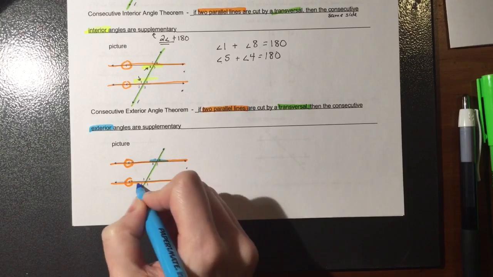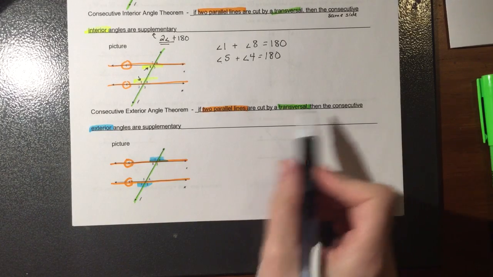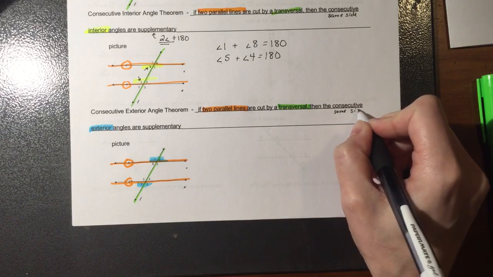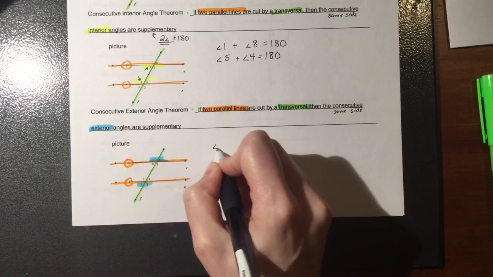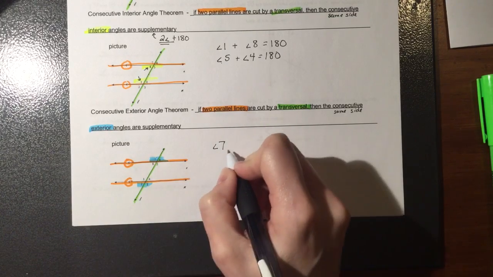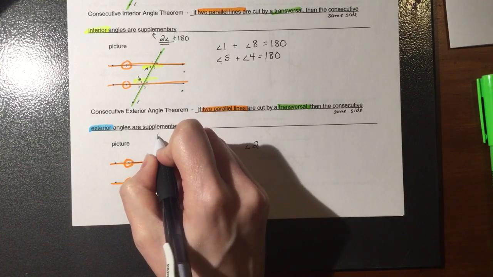So exterior means we're looking at these outside angles right there. Consecutive means same side. So if I'm looking at angle 7, I need an angle that's on the same side on the outside, so angle 2. And it tells us that they're supplementary.